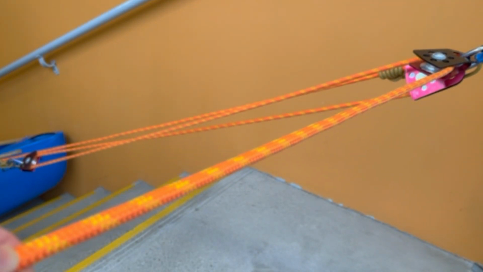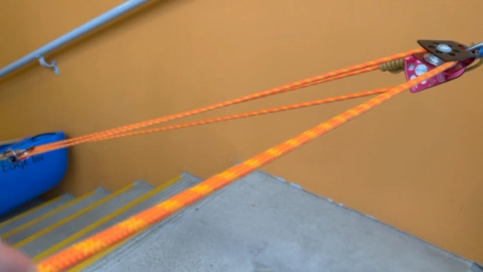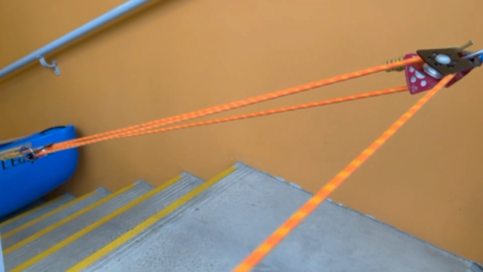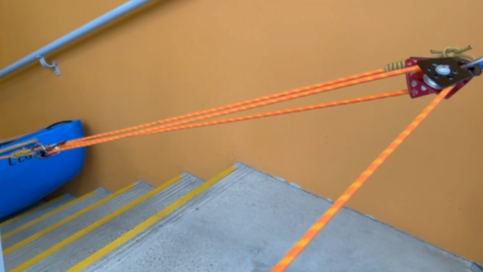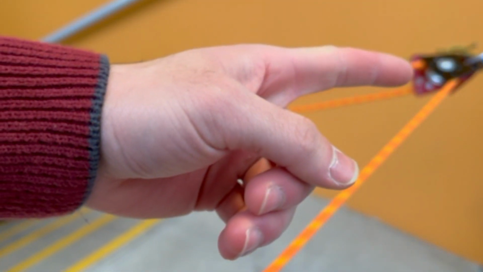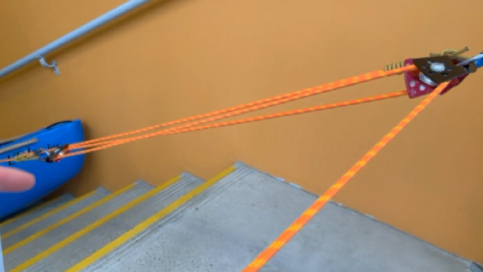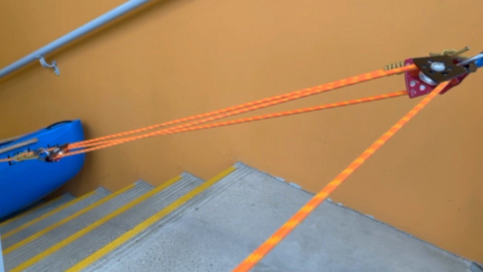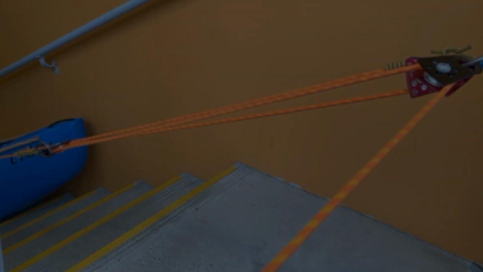Let's see this system in action. So I'm going to pull on this rope. I see all 3 ropes in between my pulleys at the anchor system, which are here, and my pulley connected to the canoe, which is down here, are going to move. Now let's end the video off with a short clip of a z-drag system in action on a river.